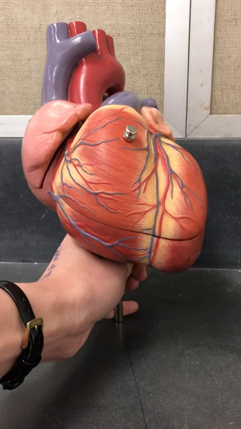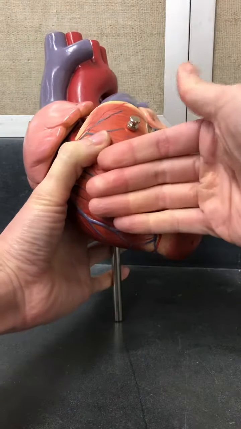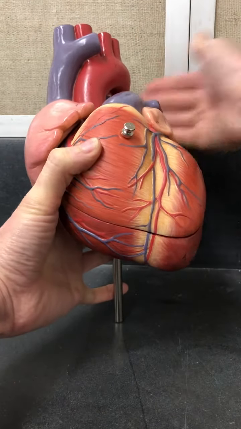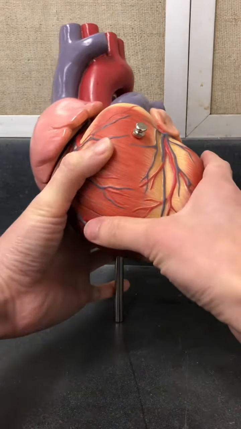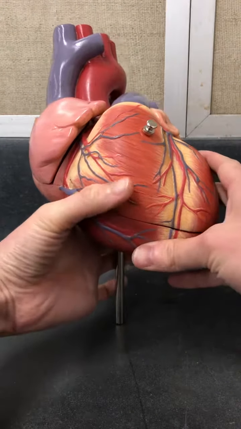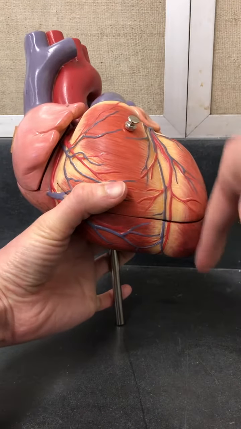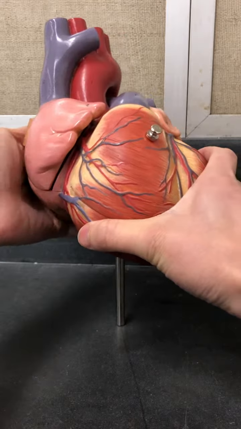All right, so here we have the heart situated so that the anterior aspect is closer to us and the posterior is in the back. Okay, so this is the patient's right, this is the patient's left. Okay, and so you can see the apex is pointing toward the left hip, the patient's left hip. Okay, and the base of the heart is back here.